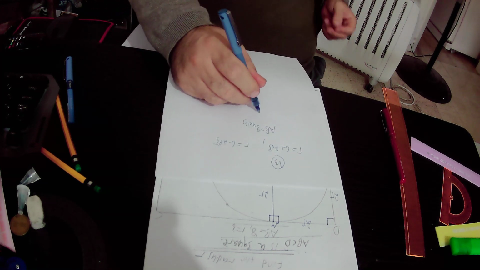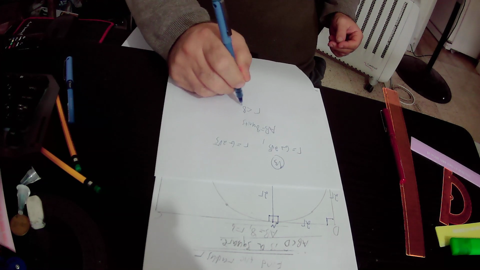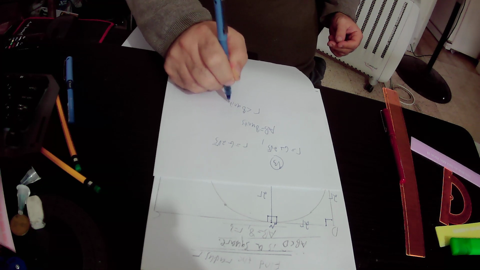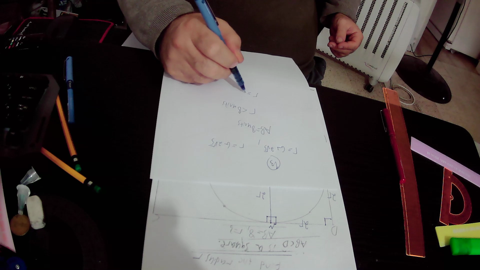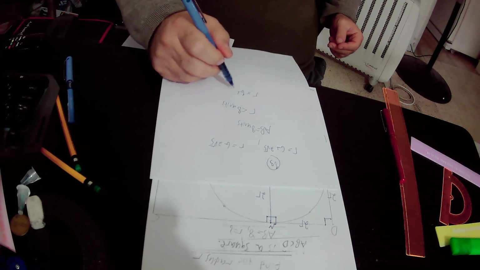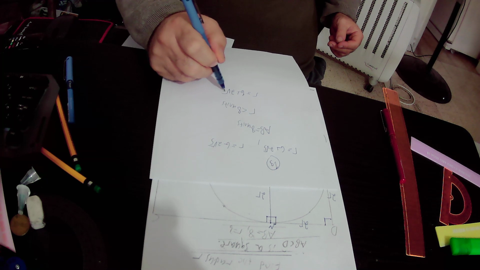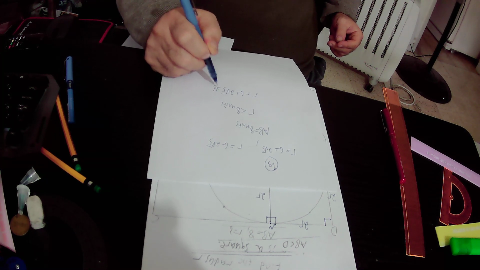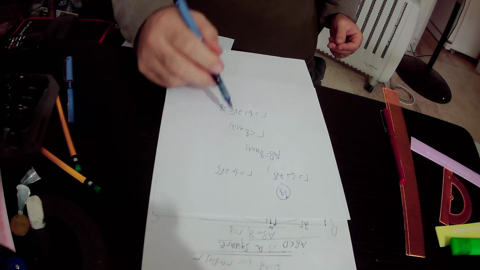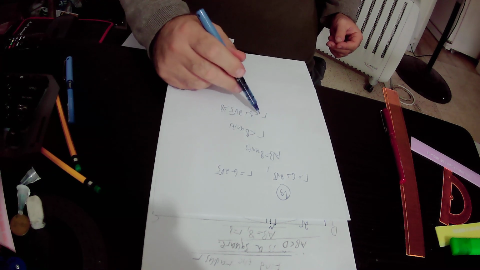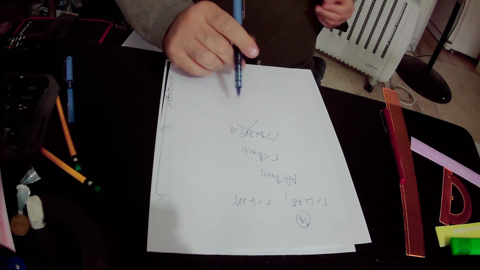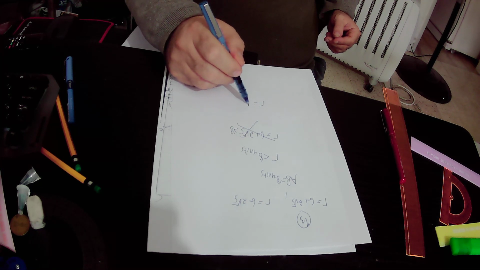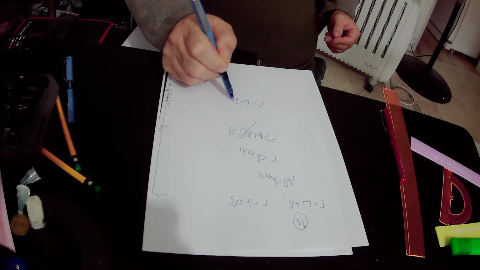Because of the fact that R is less than 8 units, and actually R that equals 6 plus 2 times root 5 is greater than 8, and R must be less than 8 units, so this answer is not correct, and we are left only with the answer that R equals 6 minus 2 times root 5.